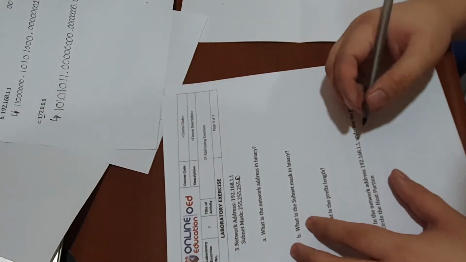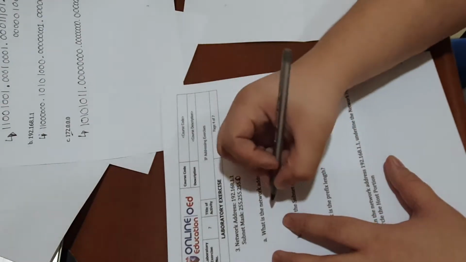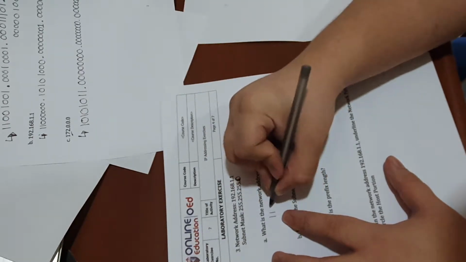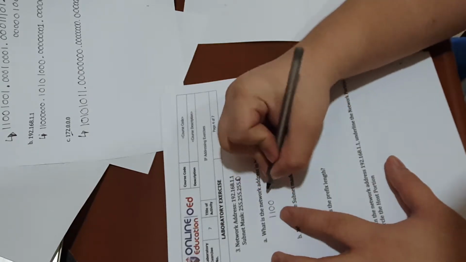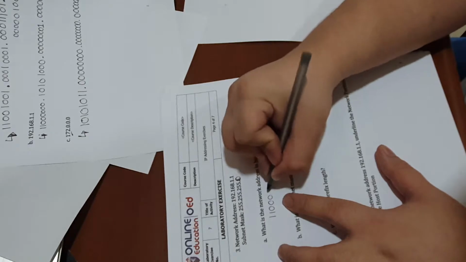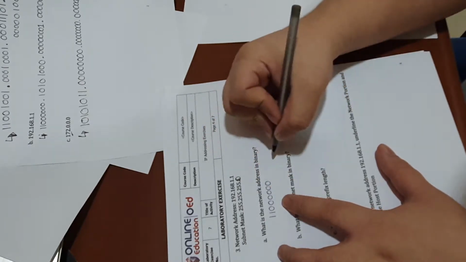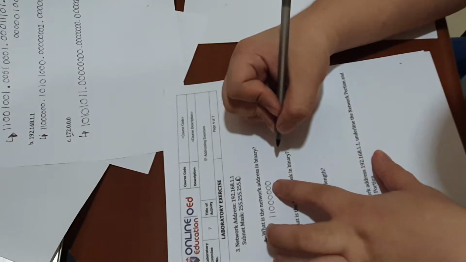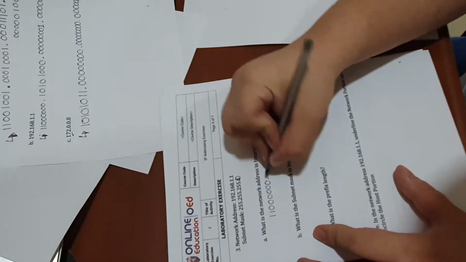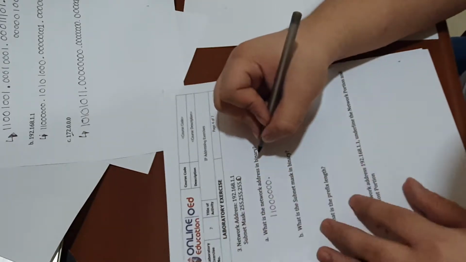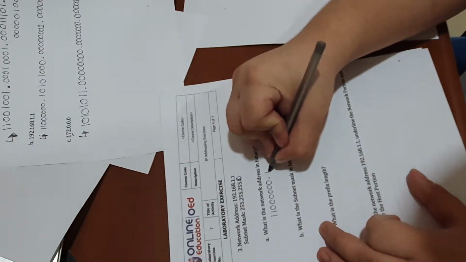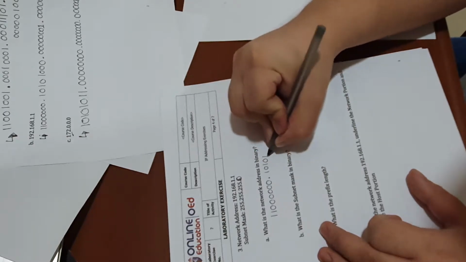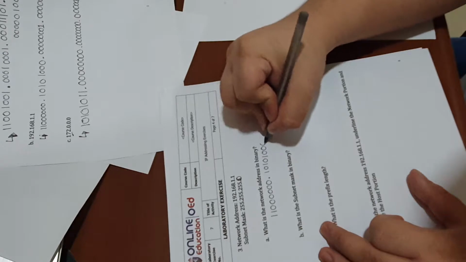So I'm gonna use the answer, because the binary answer for that is 1 1 0 0, 8 bits. So this is 192, and then 168, that is 1 0 1 0 1 0 0 0.